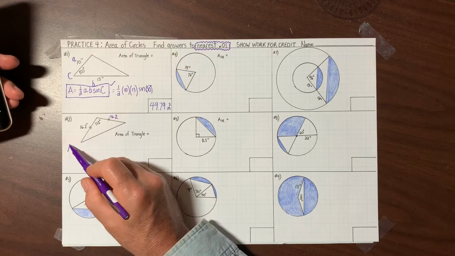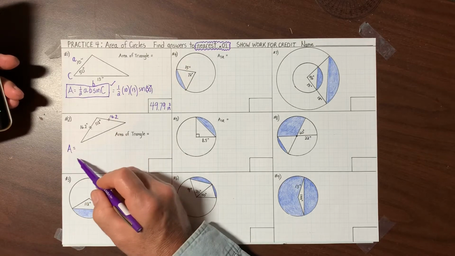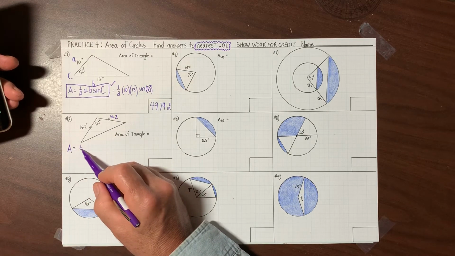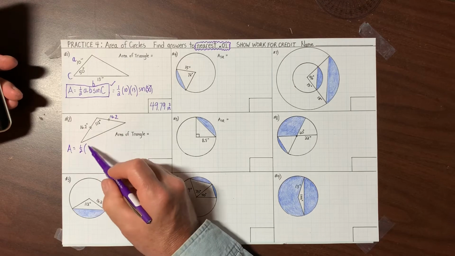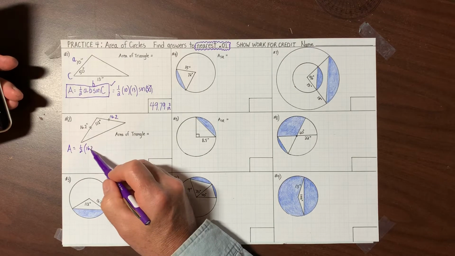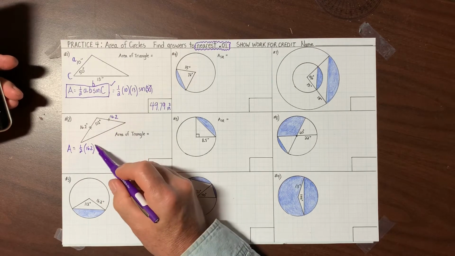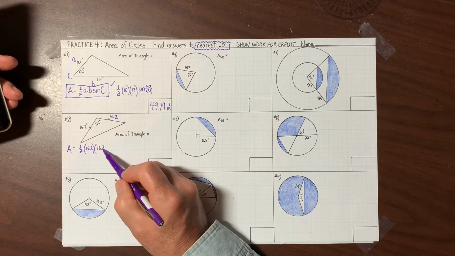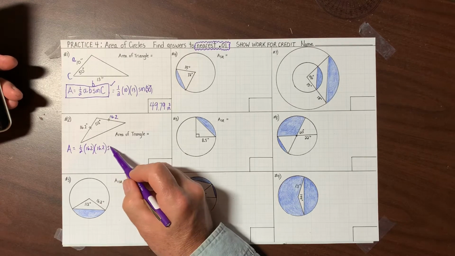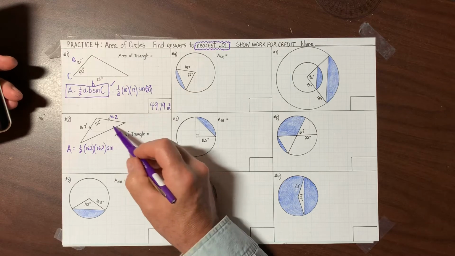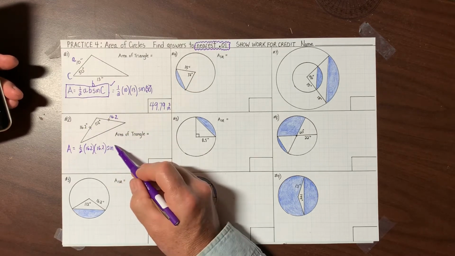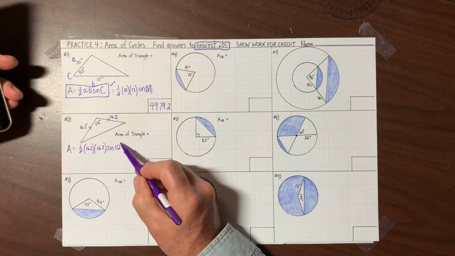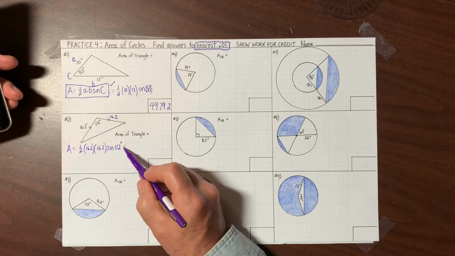So I'd have the area of this triangle is going to equal 1/2 times this side, 16.2, times the other side, 16.2, times the sine of the angle created by those two sides, which would be the sine of a 112-degree angle.